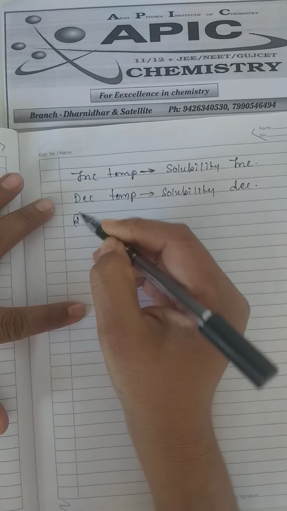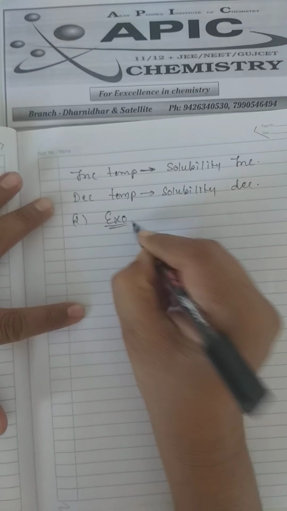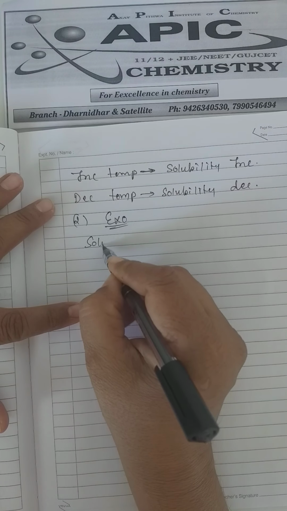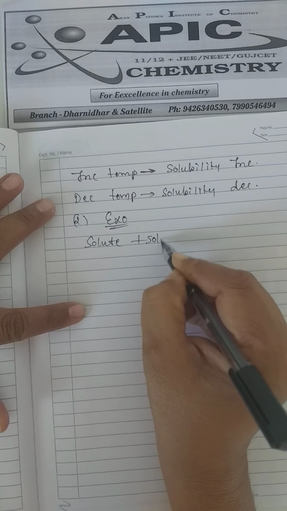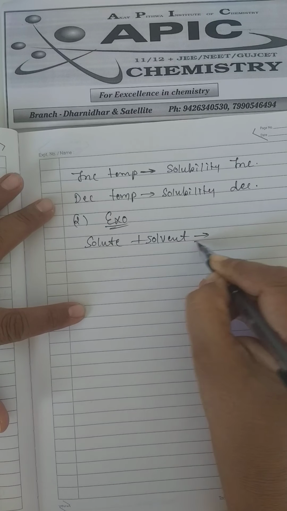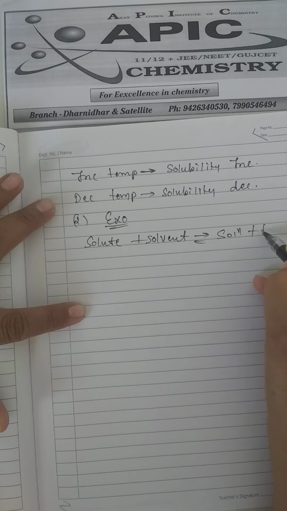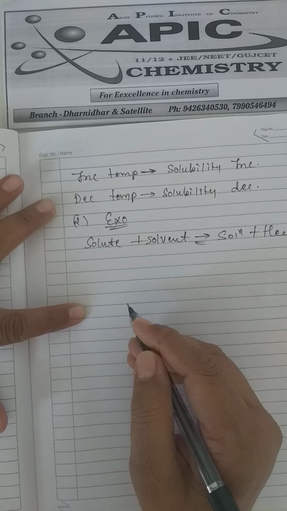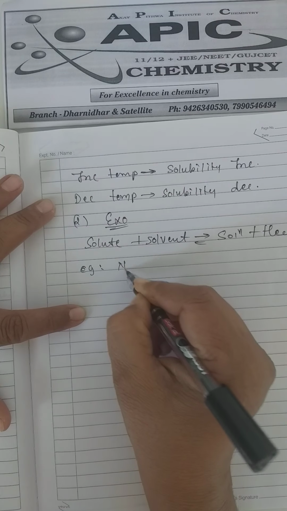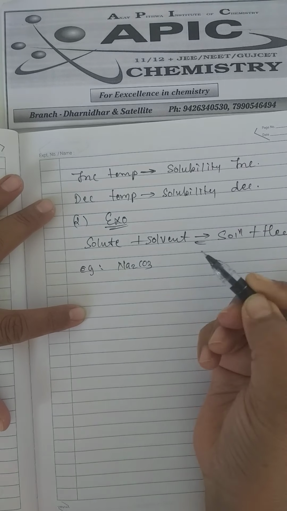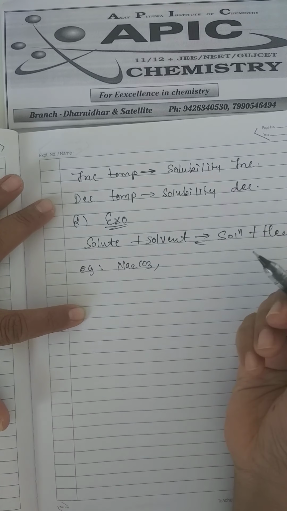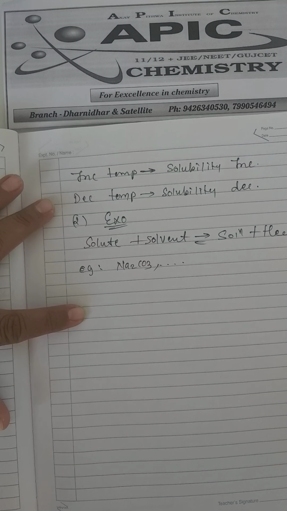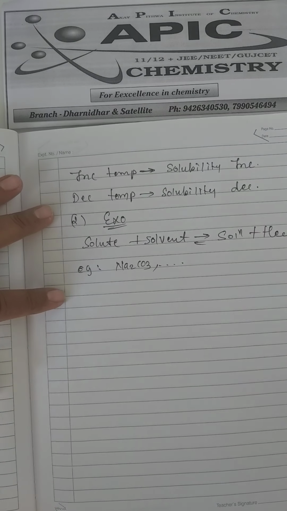Now let's take the other part, that is the exothermic reaction. Solute plus solvent gives solution plus heat. Examples: Na2CO3 and many more. What is exothermic?